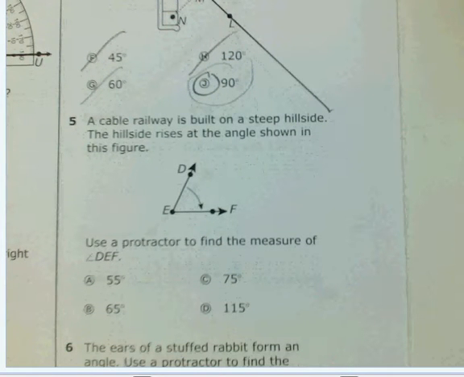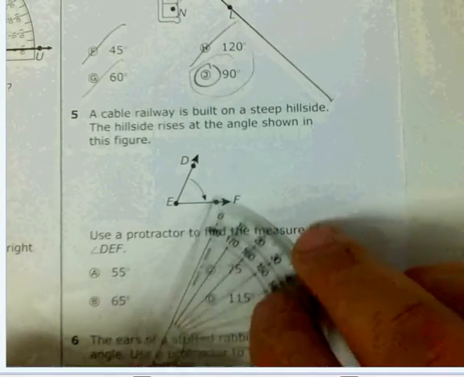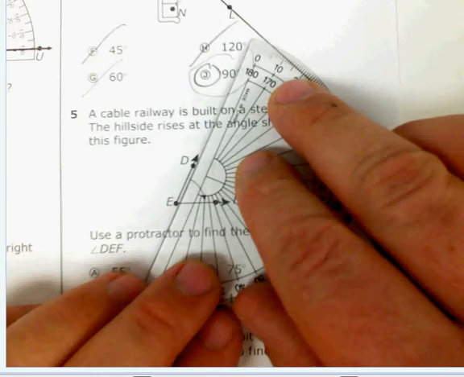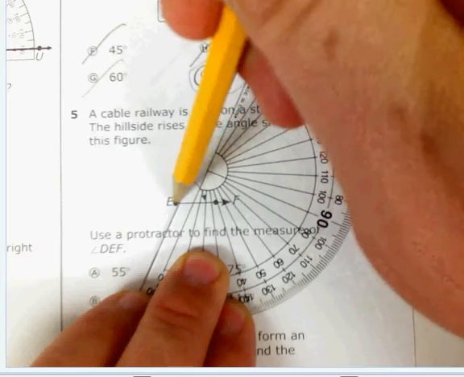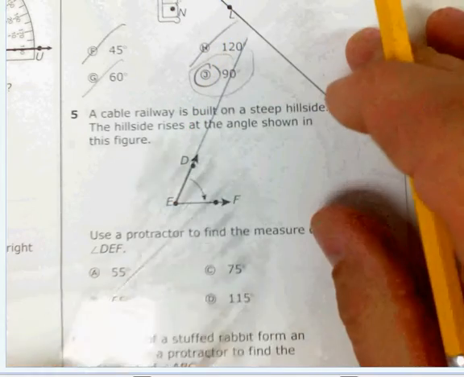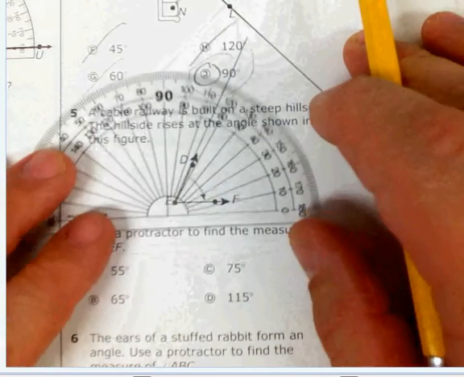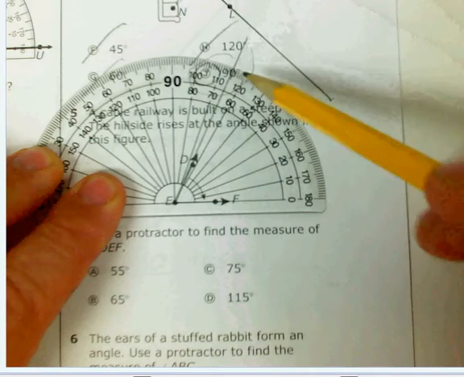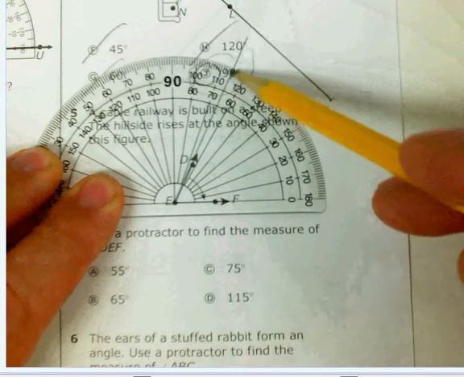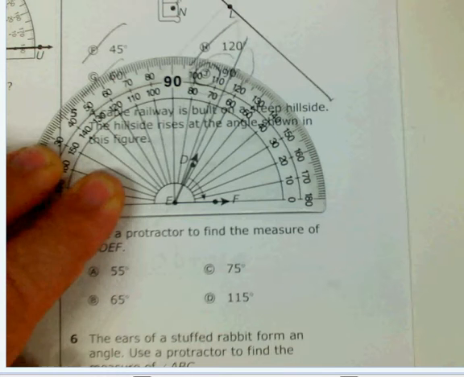Okay, a cable railway is being built on a steep hillside. The hillside raises at an angle shown in the figure. Use a protractor to find the measure of angle DEF. Now I'm going to have to do the same thing. I'm going to have to extend that ray out to where it'll come across my protractor. Just like that, I'm going to extend it out. That should cross my protractor there. I go ahead and line it up, put my vertex right in the center of my protractor. And it looks like it's going to cross somewhere between 110 and 120. So I'm going to call that 115.